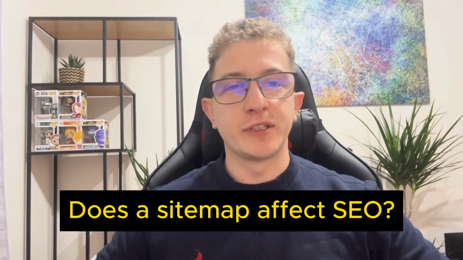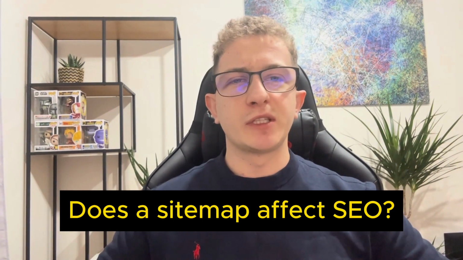Does the sitemap affect SEO? The sitemap does not have a direct impact on ranking. However, it is an important element of an SEO strategy that speeds up the indexing of pages by search engines.